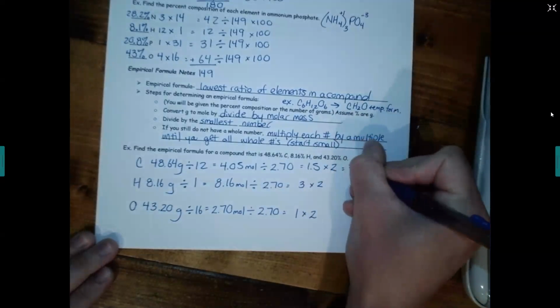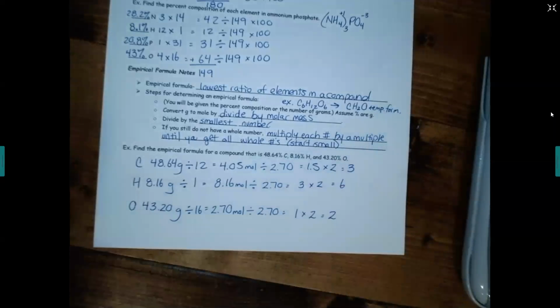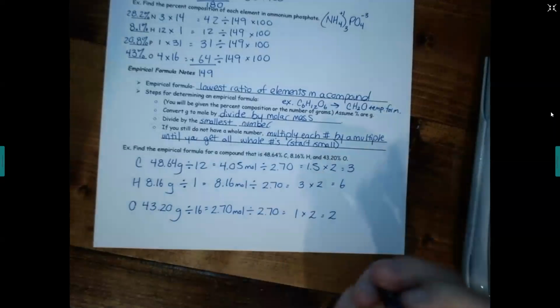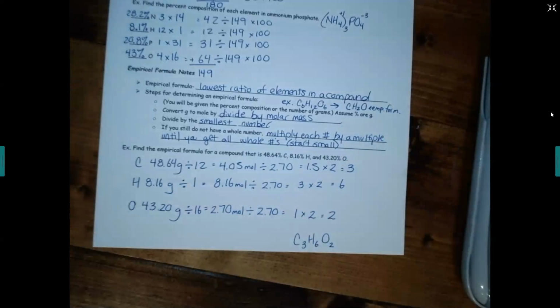1.5 times 2 is 3. 3 times 2 is 6. 1 times 2 is 2. So we end up getting whole numbers for this problem. So we have C3H6O2. And another thing you need to check for is this the lowest ratio possible? Can I divide these numbers any further? You can't. If you divided this by 3, and this by 3, yes, it could be divided further, but you can't divide 2 by 3 and still get a whole number. So this is the lowest ratio possible, and so we are done with this problem.